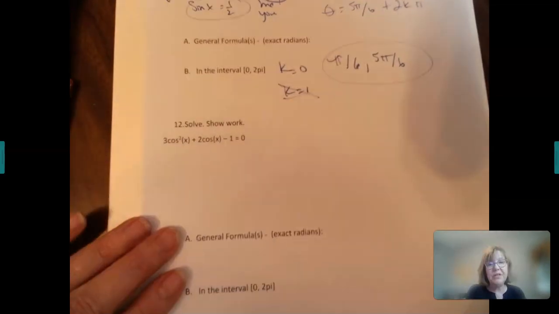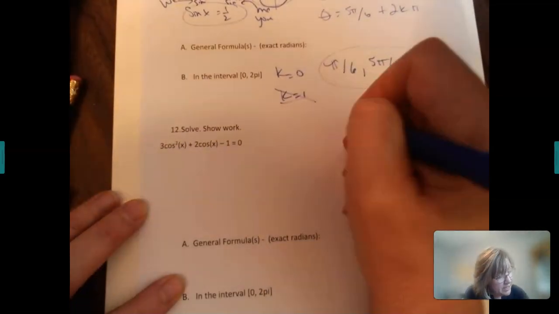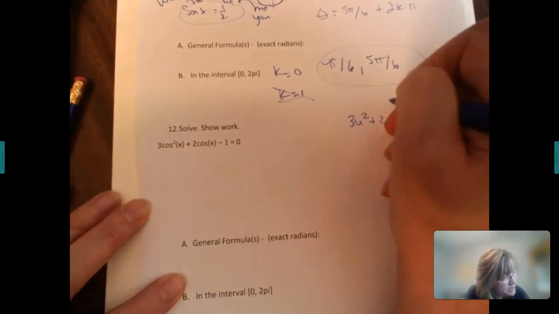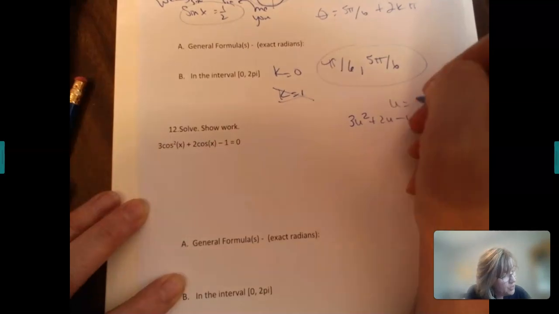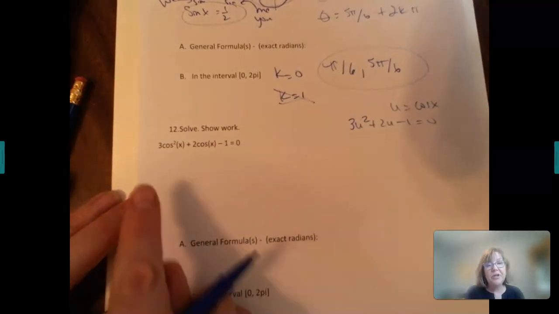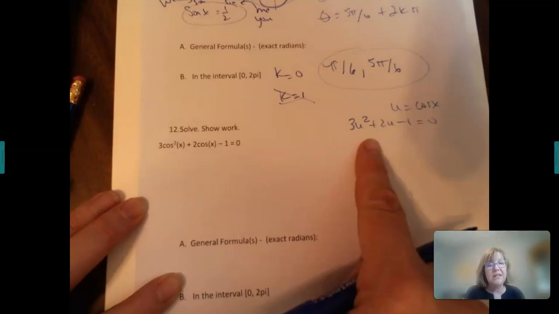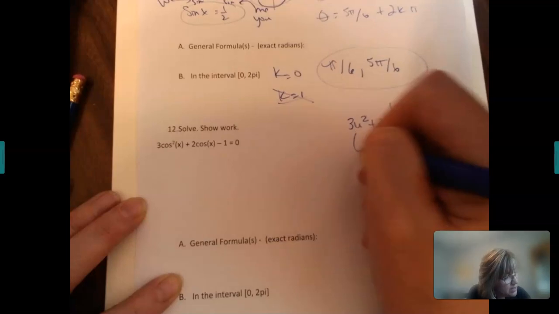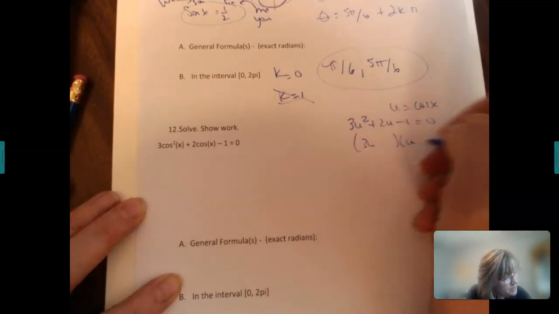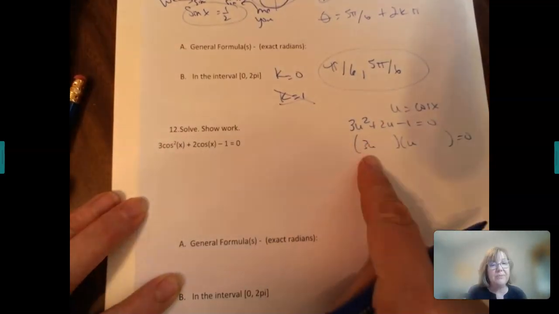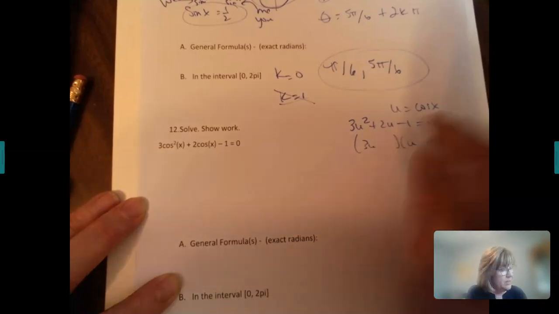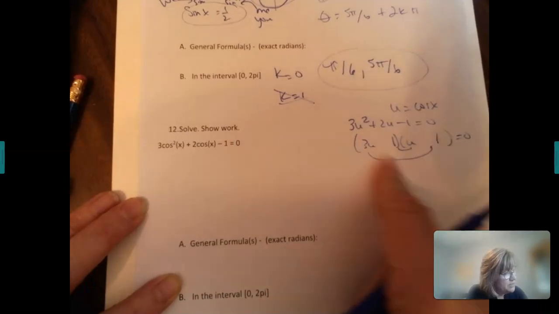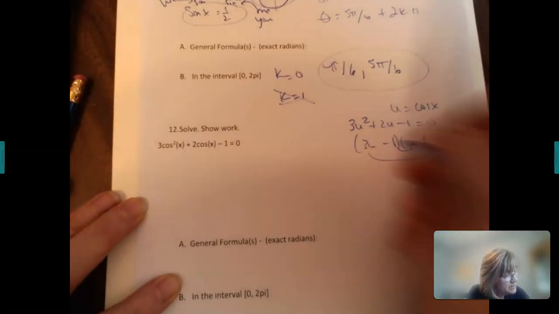All right, so on this one, if you want to do a U sub, you can. It would be 3U squared plus 2U minus 1 equals 0. So your U is that cosine of x, okay? And what you're going to do here is you need to factor. So when you see this, you should be like, oh, it's a quadratic. It's set equals 0. I'm going to factor. So the 3 is prime, so 3 and U, and then you need a 1 and 1 because 1's prime. You just have to figure out the positive negatives. Make your loopy. This is, I want a positive 2, so that's going to be positive negative.